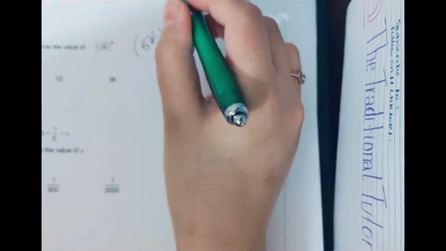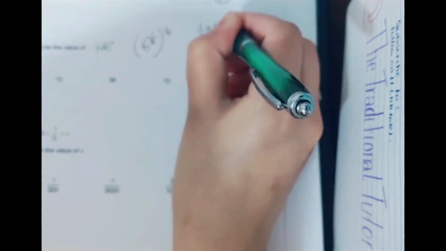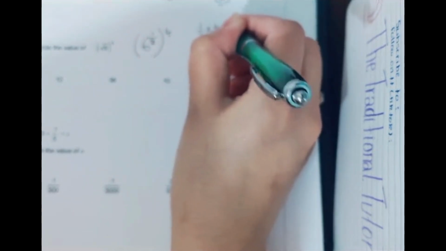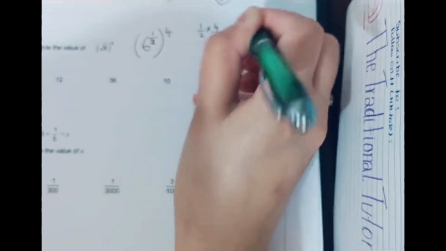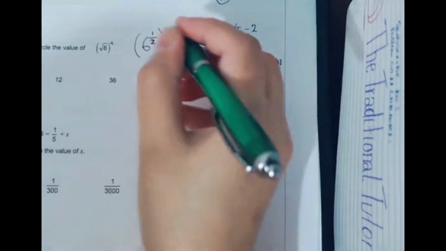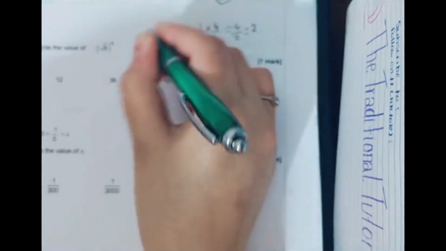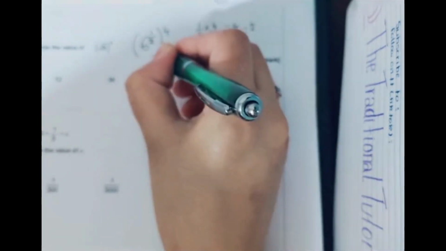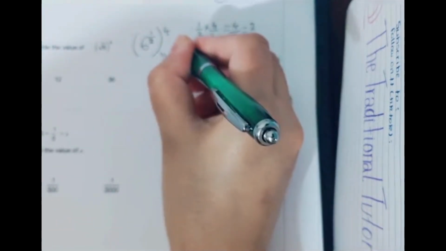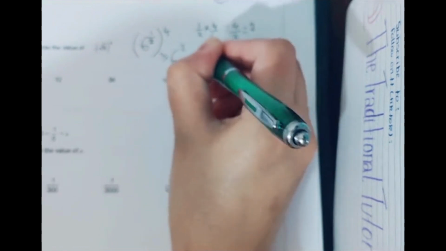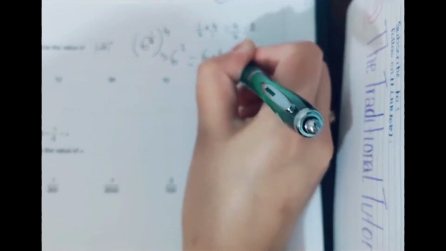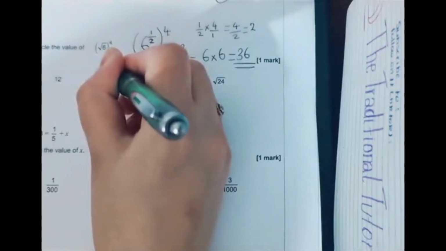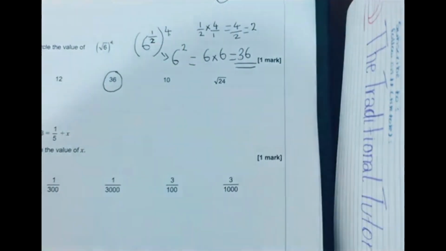And if you remember what we just did at the top, you can just write it like this and just multiply across. So it's just 4 over 2, which is 4 divided by 2, which is just 2. Hence this can simplify to 6 to the power of 2, which is just 6 times 6, which is essentially just 36, and therefore is the second option over here.